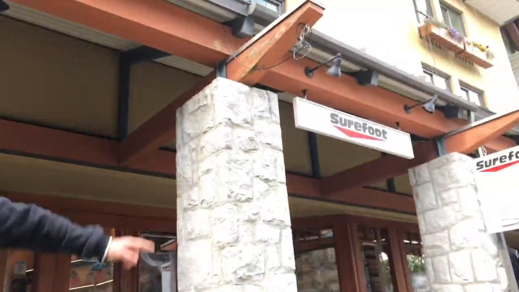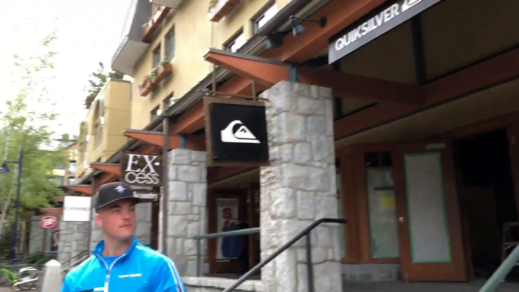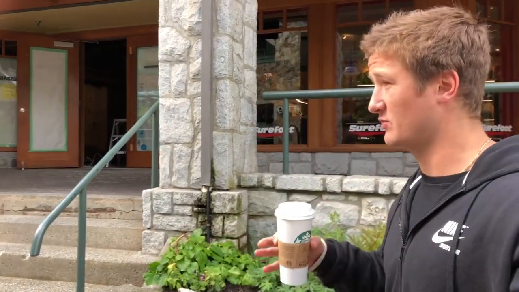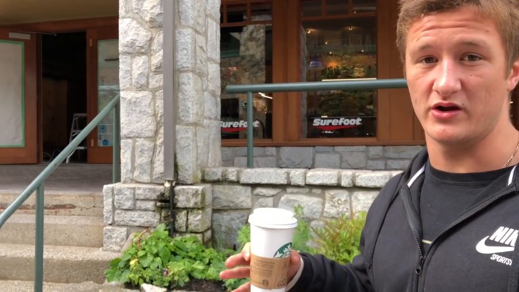We got Surefoot, Quicksilver, and Can Ski. All three of these stores are targeting the same people, and all three of them are thriving because here in Whistler, skiing and snowboarding has a massive market.